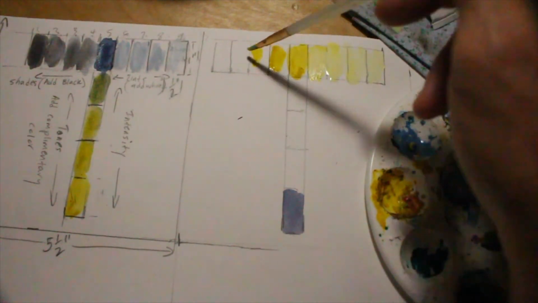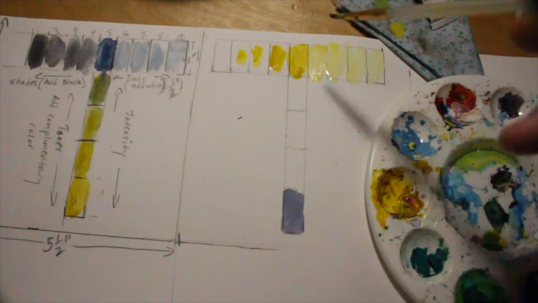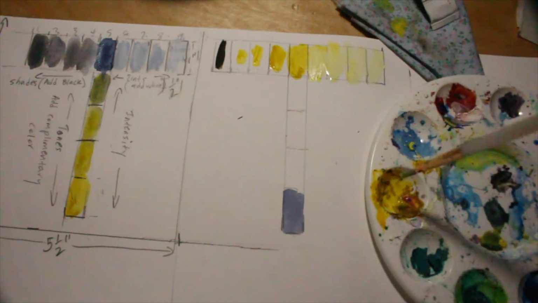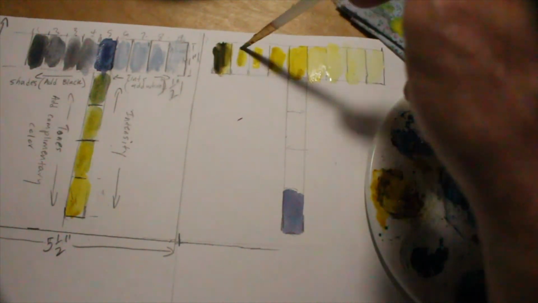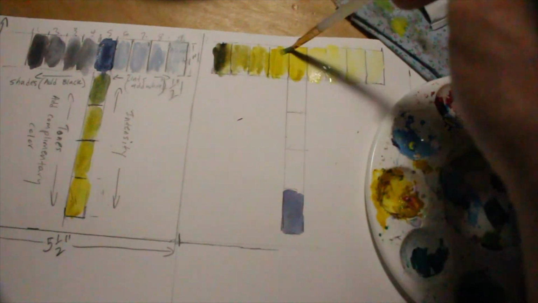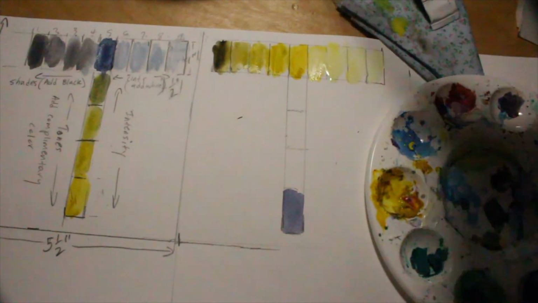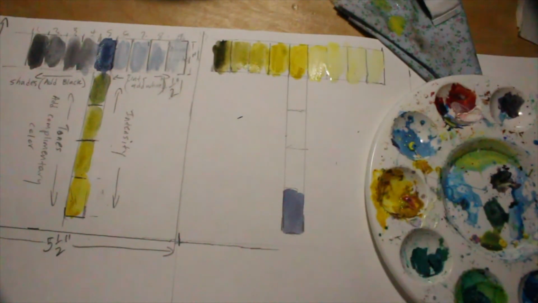Put some yellow. Okay, and now we're going to get some black here. We're going to put some black in there. That's a lot of black. Okay, let's get some yellow. Put some yellow in with the black. A little bit there. A little bit there. And there. Okay, and now we're going to go with the violet.